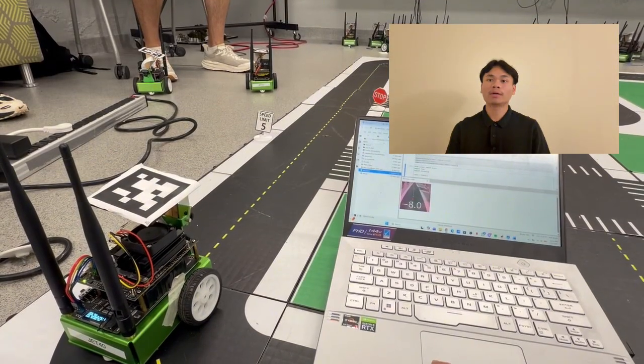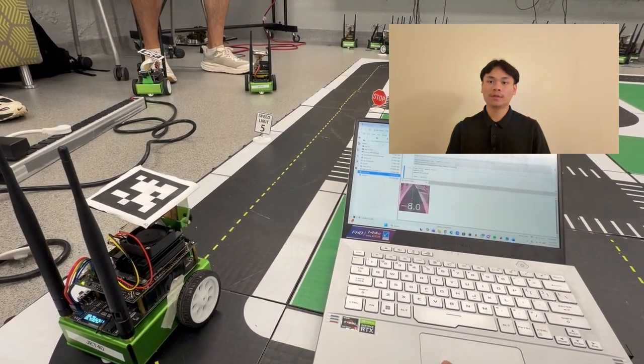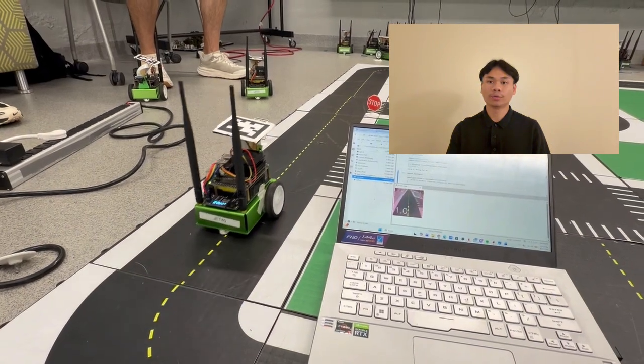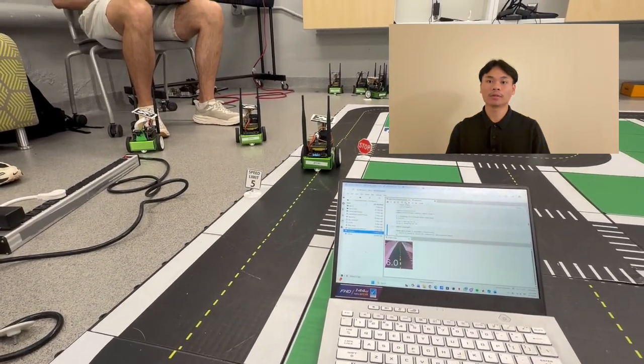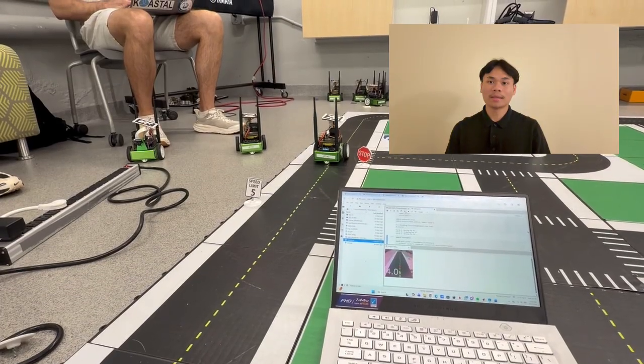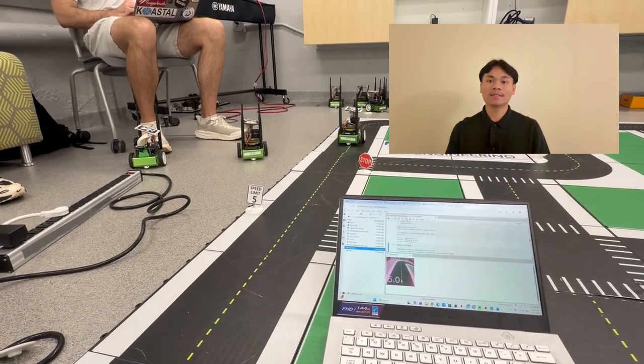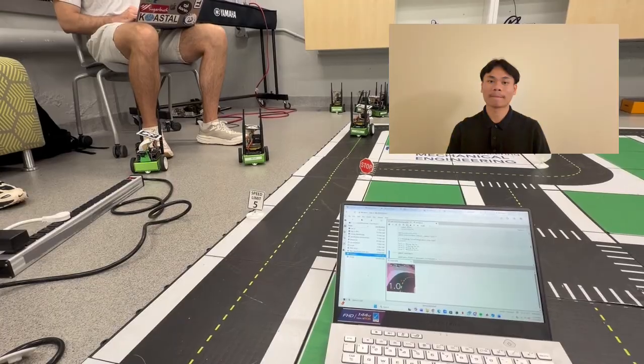Finally, we combine all three parts together. As shown in the video, the JetBot first follows the line on the road. While moving, when it detects a stop sign, it pauses for a few seconds before continuing. After that, using kinematics, it moves forward until it reaches the final destination.